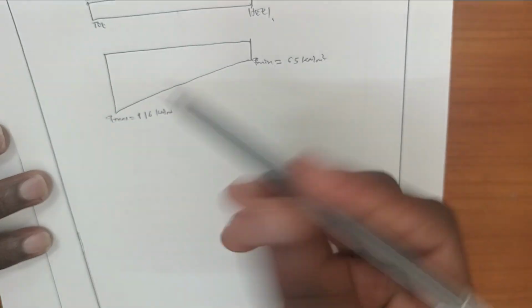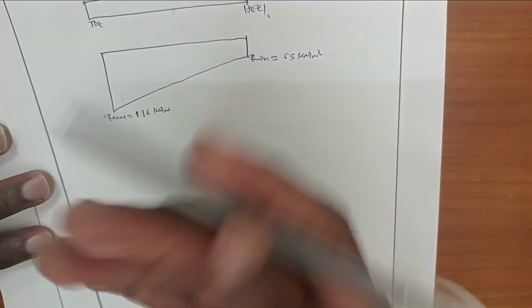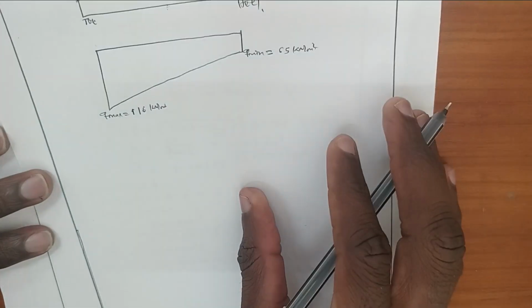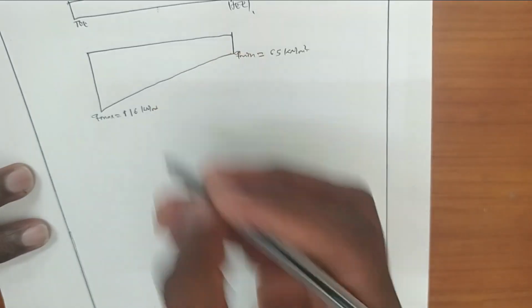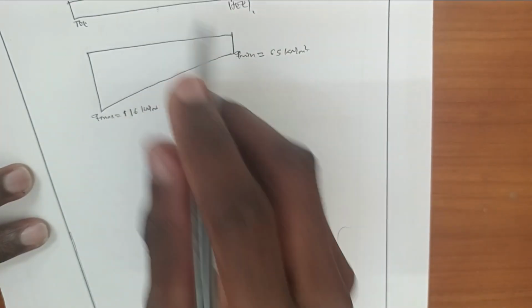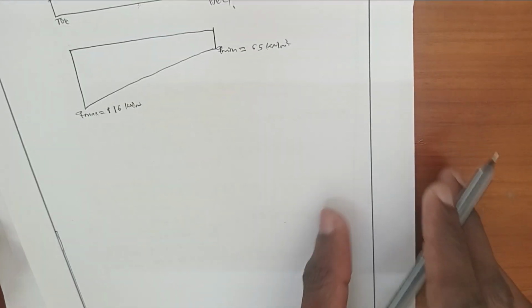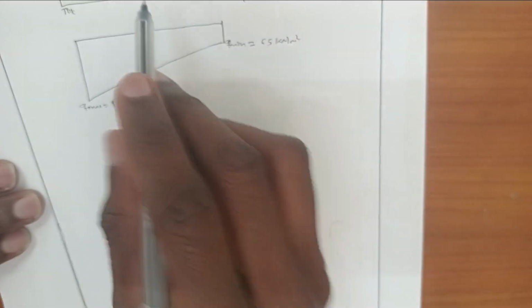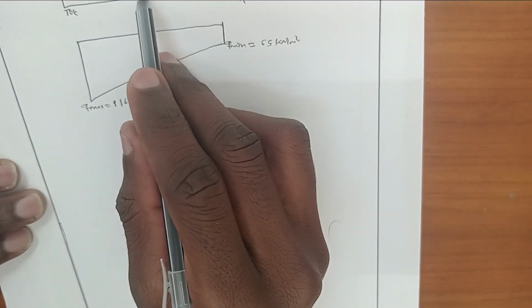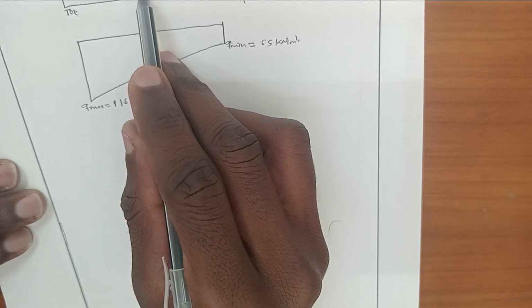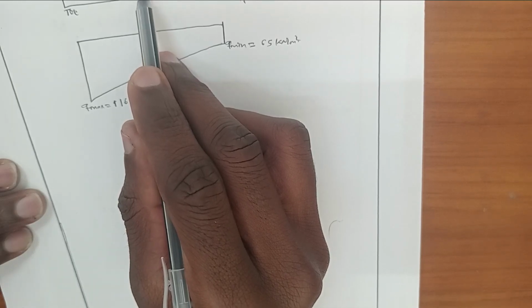Because we are going to design for the heel slab, and this heel slab acts as a cantilever fixed at the stem, its maximum moment should be at point C, where it is fixed at the stem.